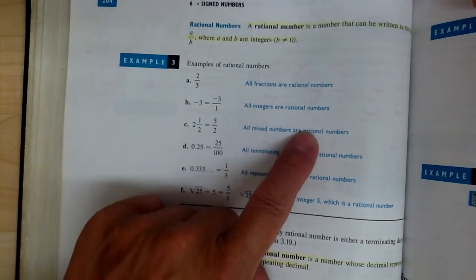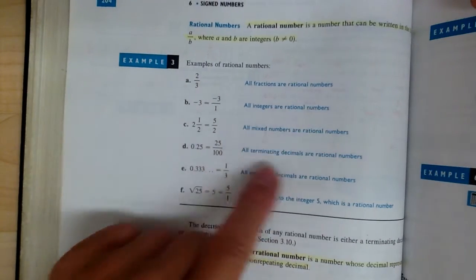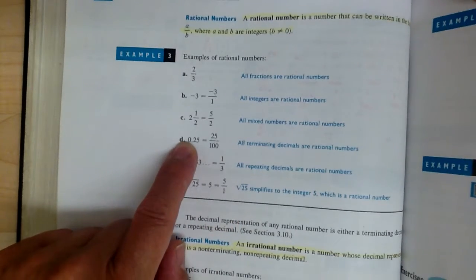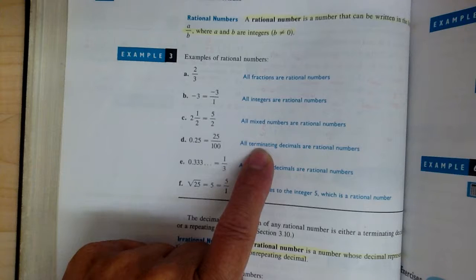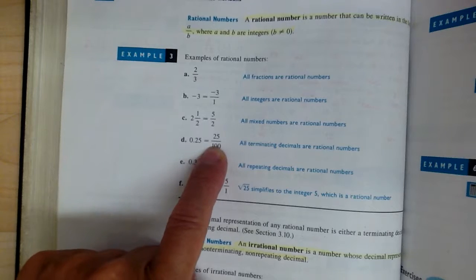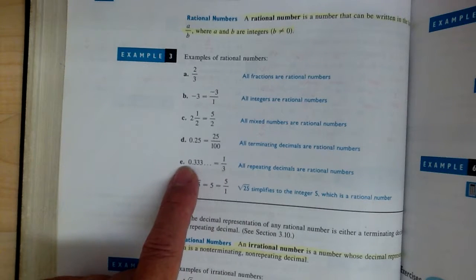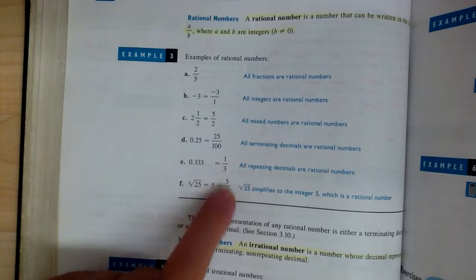So all fractions, all integers, and all mixed numbers are rational numbers. All terminating decimals, which means they don't go on forever, are fractions, so they're rational. All repeating decimals are rational numbers too, because you can convert a repeating decimal into a fraction, which we will learn later on.